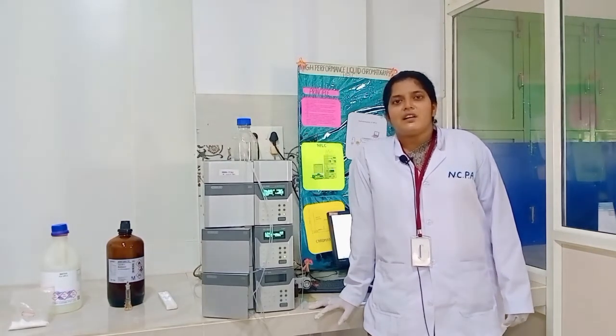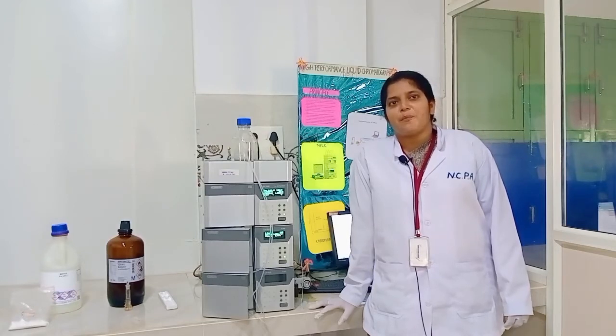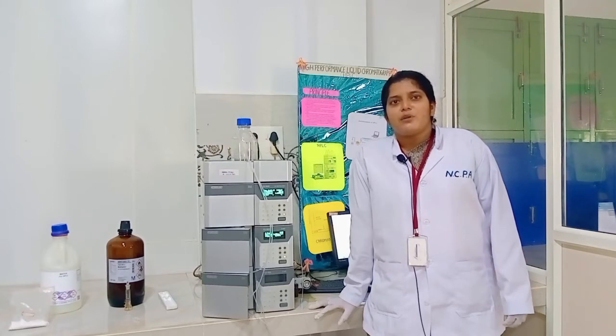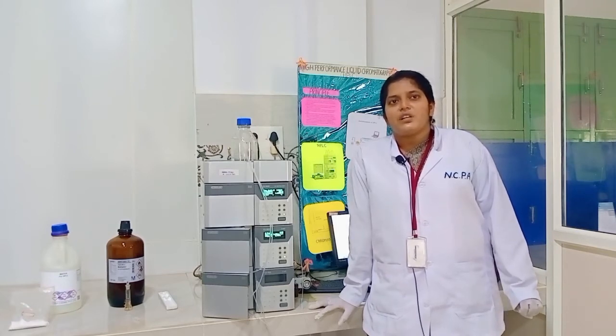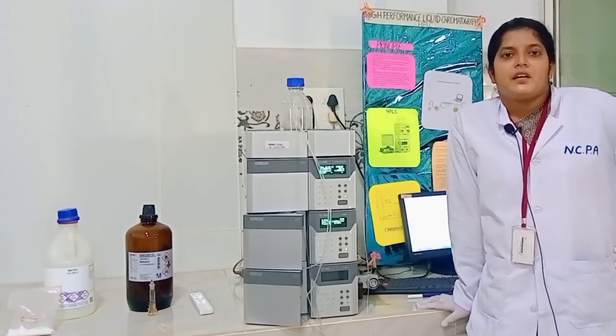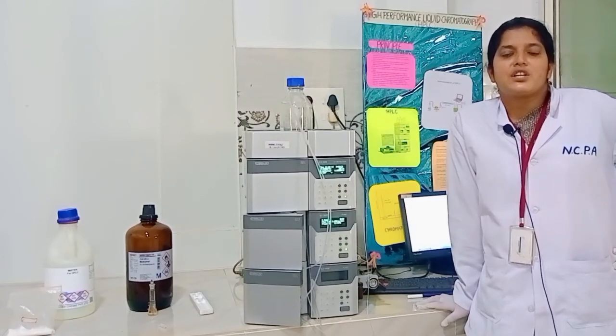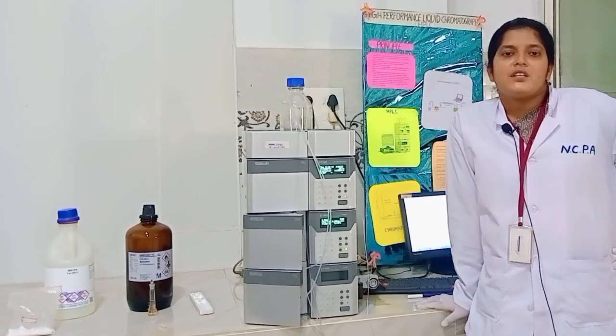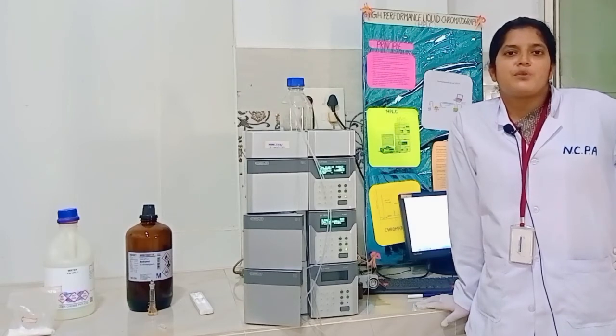In qualitative analysis, by comparing the retention times of the sample with the standard, we can identify the compound. Quantitative analysis of the compound is done by the direct comparison method, the calibration curve method, and the internal standard method. It is also used in multi-component analysis. It is used for the detection of impurities in the sample, and also for the determination of the purity of compounds.